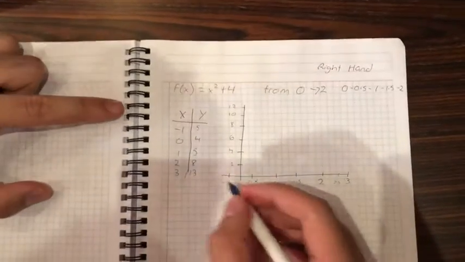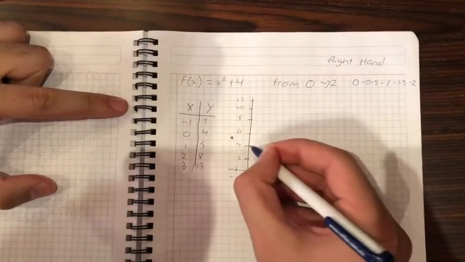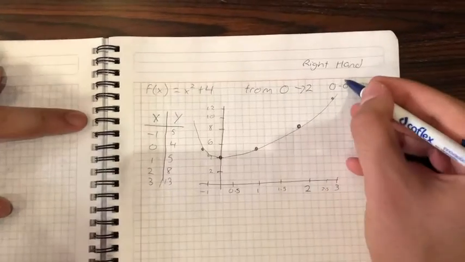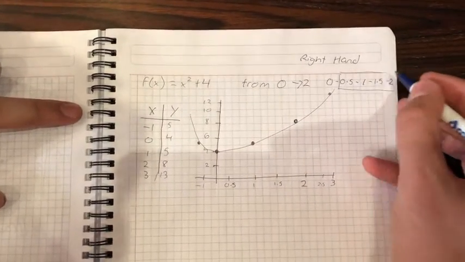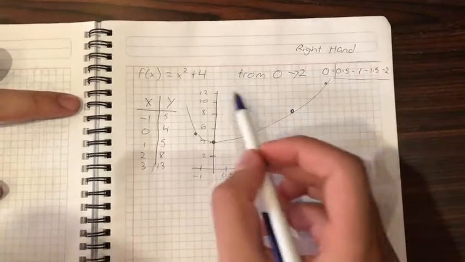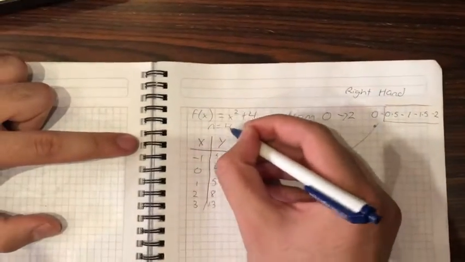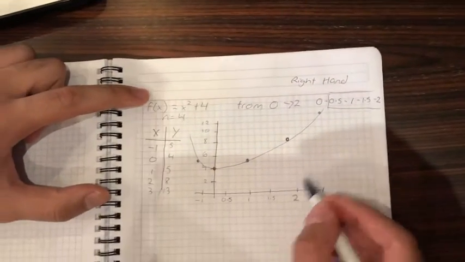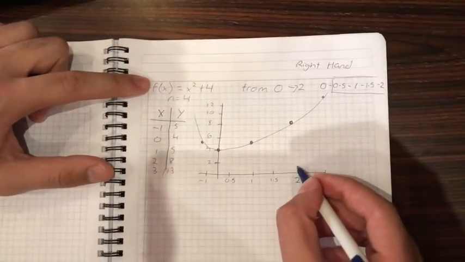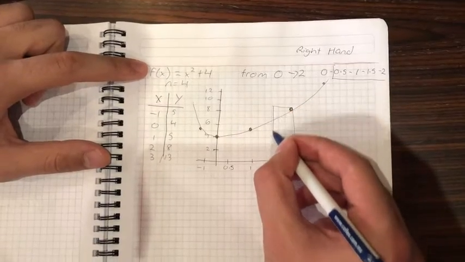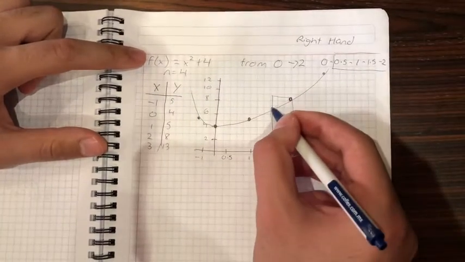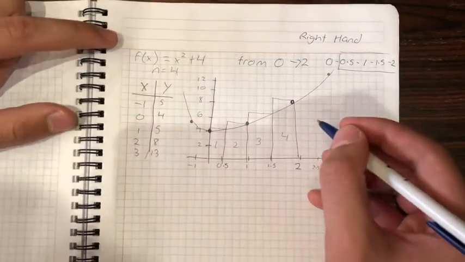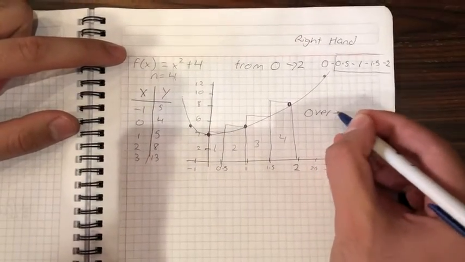So the graph is going to look like this. Now we're going to graph from 0 to 2, but we are going to use these numbers over here because it's the right hand approach, and we are going to graph 4 triangles. So we're going to go from 2 to 0.5 until we stop until the next number. Now we have here something that's called an overestimation.